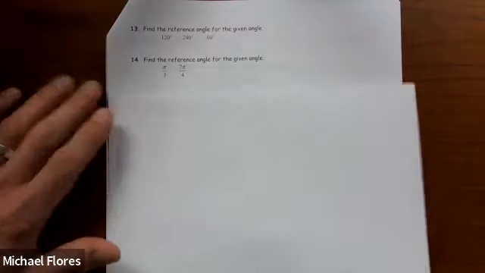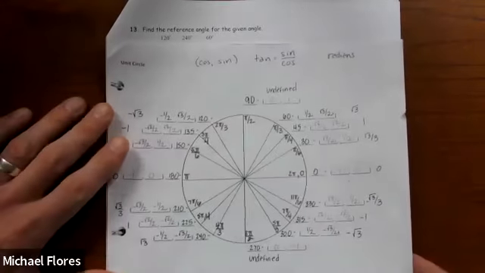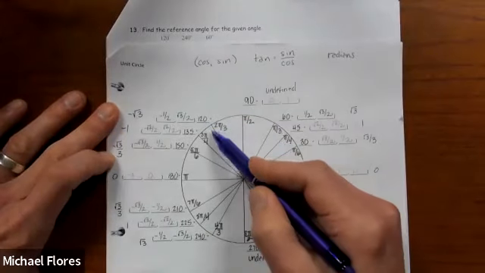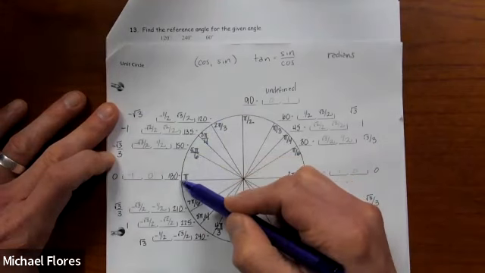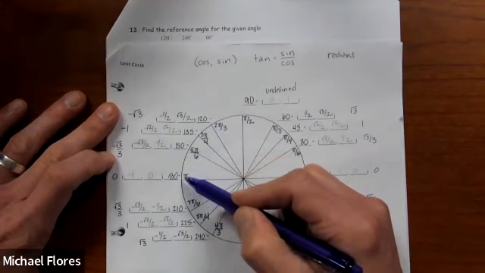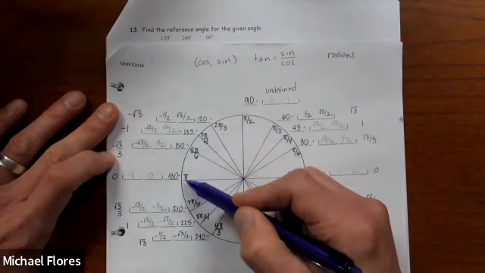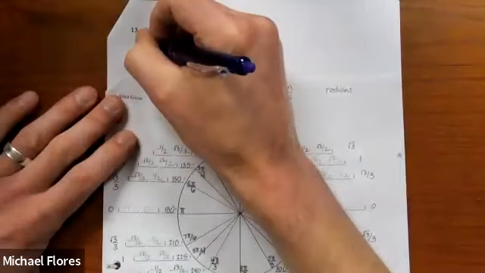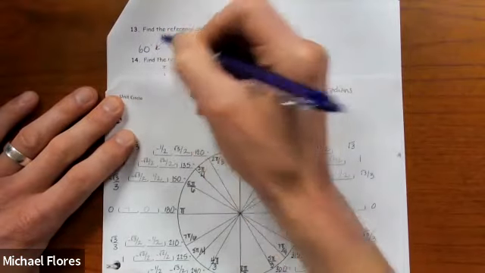Example 13, find the reference angle for the given angle. Where did I put my unit circle? Here it is. Find the reference angle for the given angle. So 120 degrees. 120 degrees is here. What's the difference from 120 to the nearest, closest x-axis? So from 120 to here, that is 60 degrees of rotation. So 60 degrees. That's your answer here. This is the reference angle for 120.